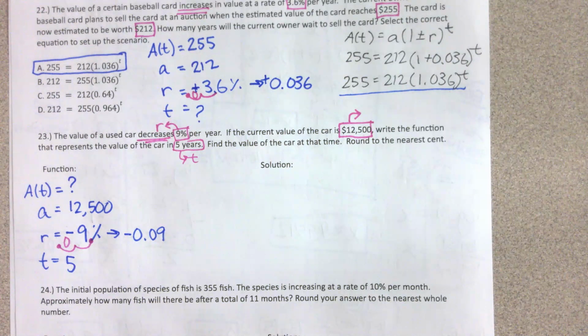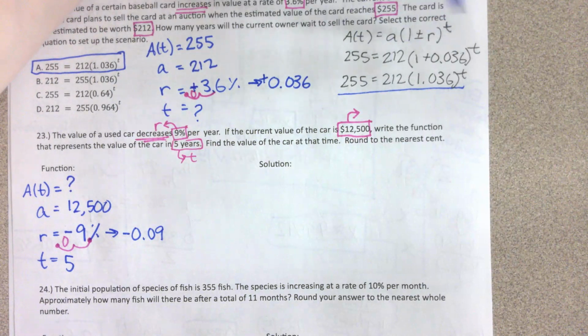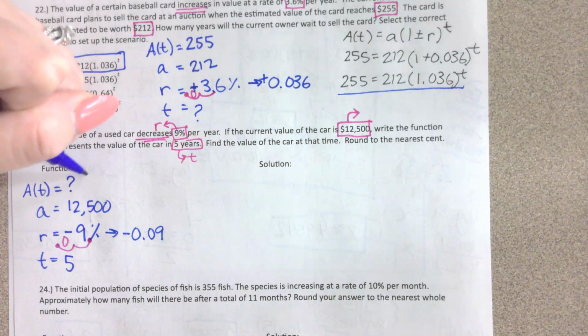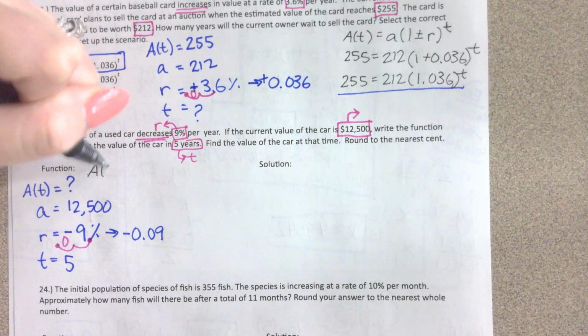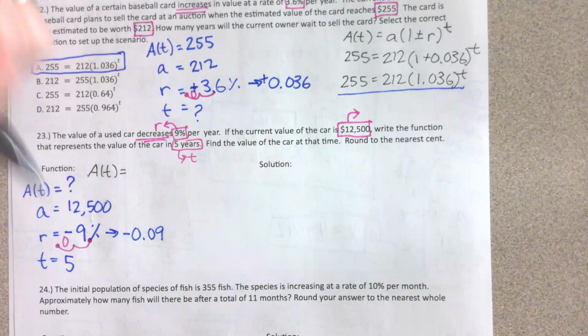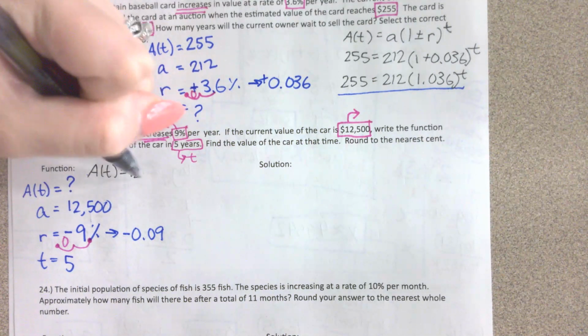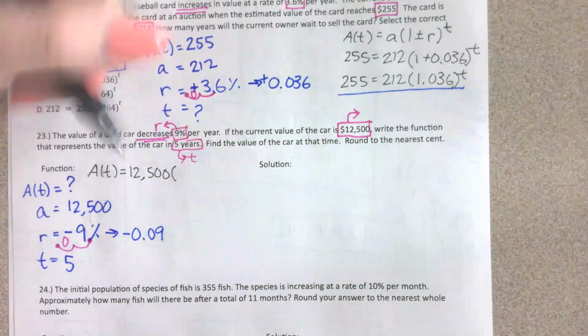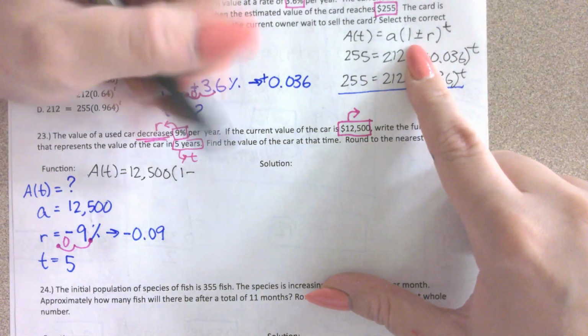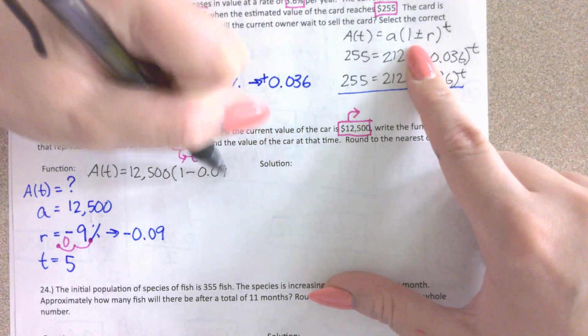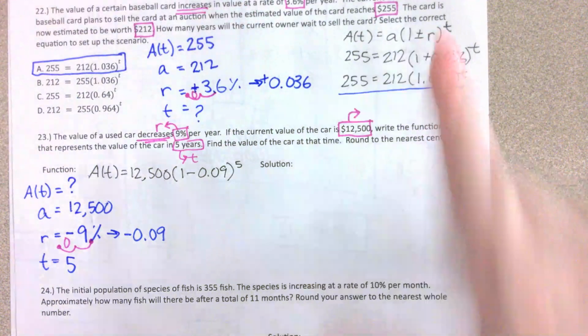So my function, if I'm putting this all together, the equation is right up here on the right for you to reference. A of t we don't know. So we have A of t equals little a is 12,500 times 1, and then this is a minus, we have deduced that, 0.09 to the 5th power.